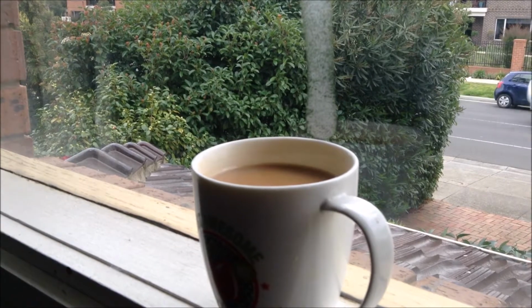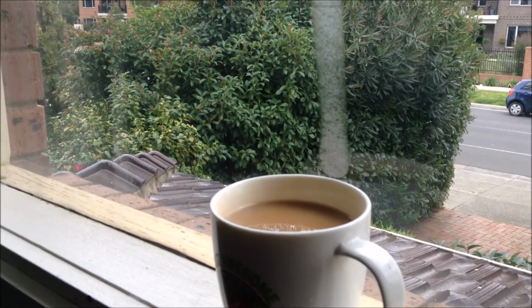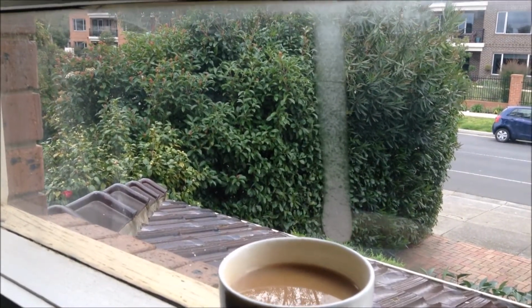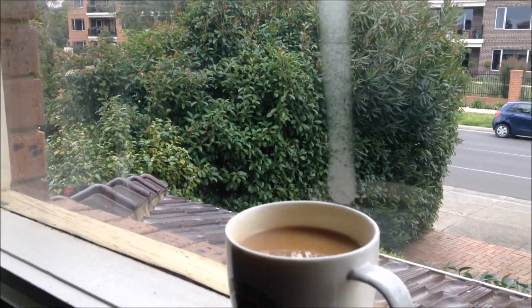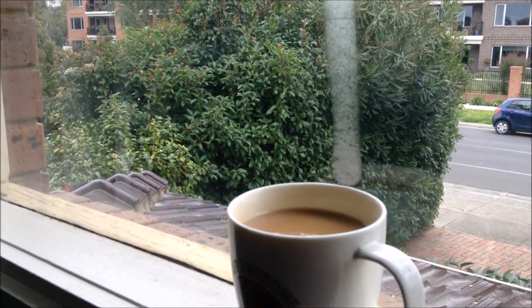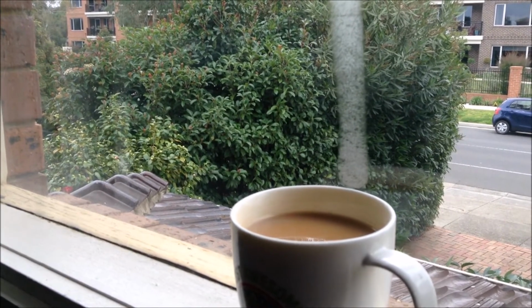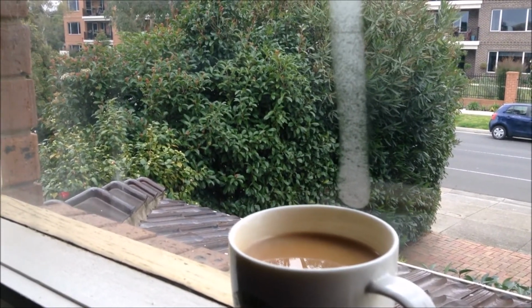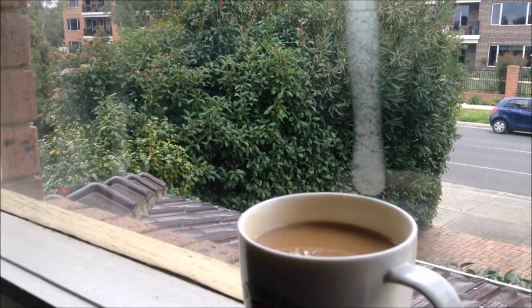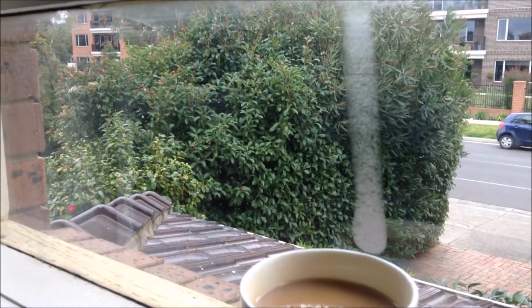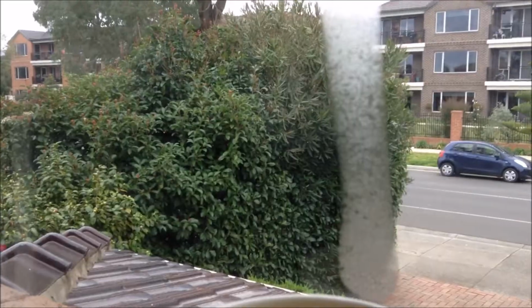Just noticed over my cup of tea here, there's a line of condensation going straight up on the window above it. I was sort of expecting it to spread out a little bit. Condensation happens, of course, because warm air comes in contact with a cold, chilly surface. The steaming hot air touches the cool surface of the window and turns into water.